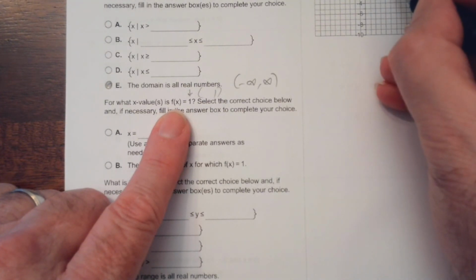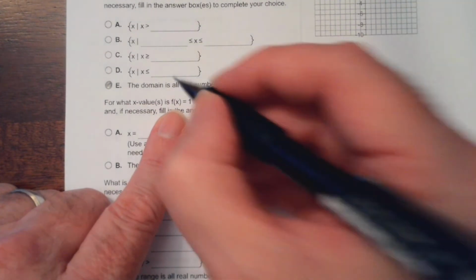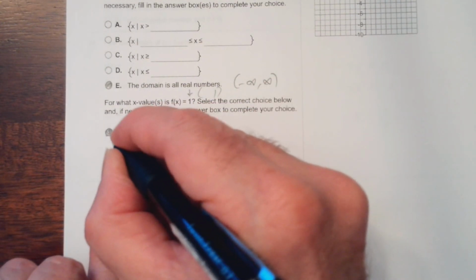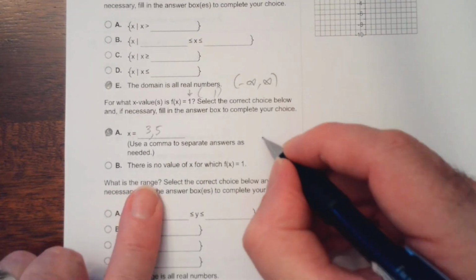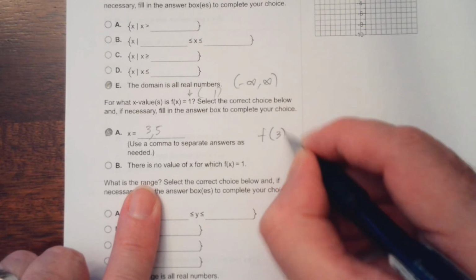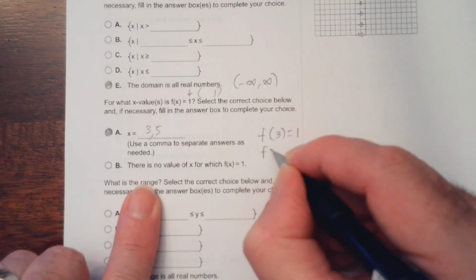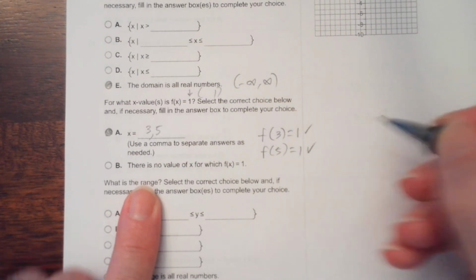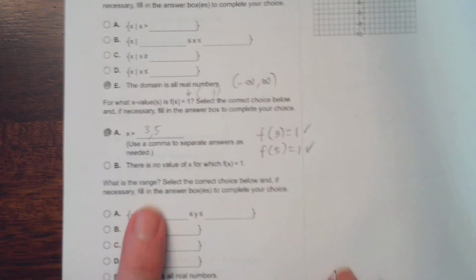The x values are 3 and 5. So x equals 3 and 5. Notice f of 3 is 1, and f of 5 is 1. So those are the two x values that have an output of 1.